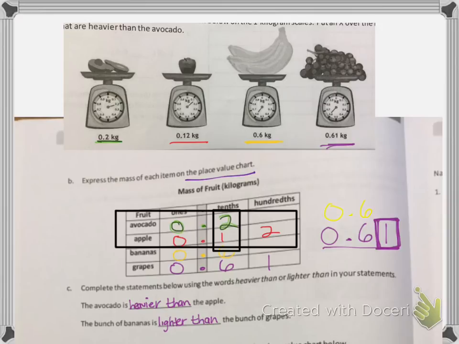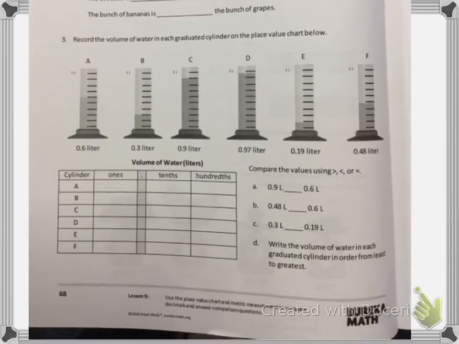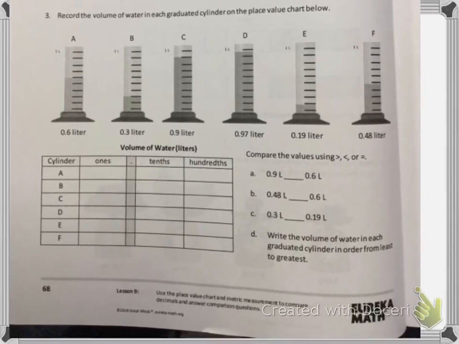Cool. All right. So moving on, we're going to be focusing on the bottom page here, where we have cylinders that have different volumes, and we are focusing on placing those volumes in our place value chart.